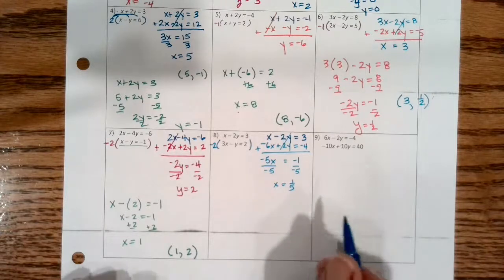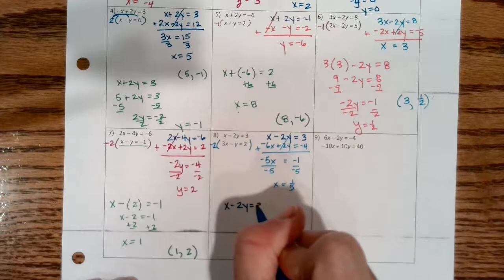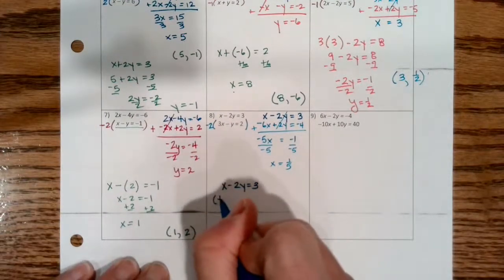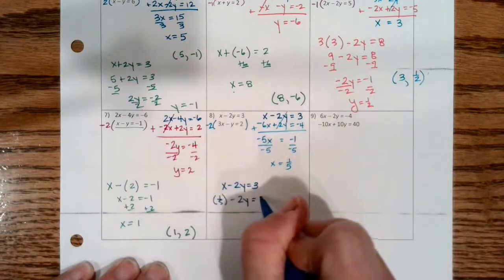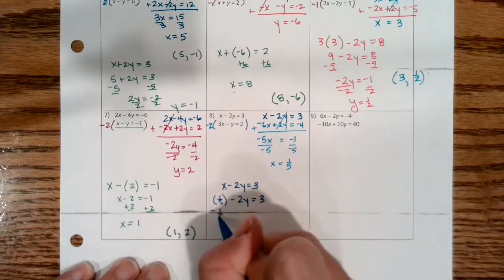It doesn't matter which one I use. X minus 2y is equal to 3 is pretty good for me. I'll go ahead and I'll put 1/5 in for x. Minus 2y is equal to 3. I'm going to subtract 1/5.